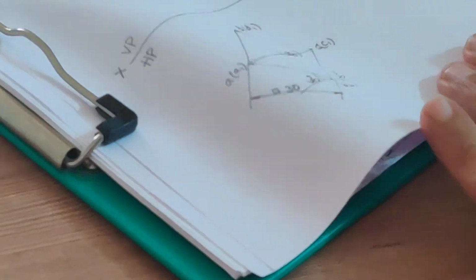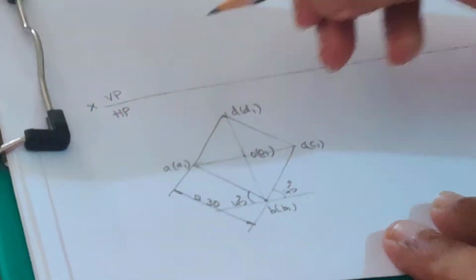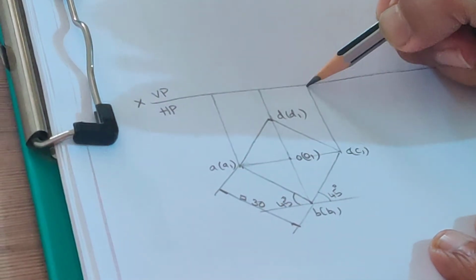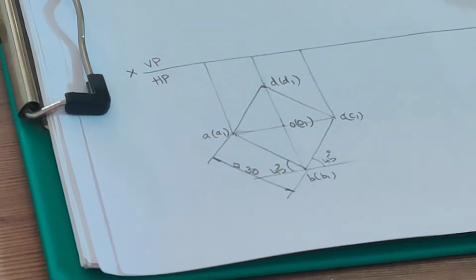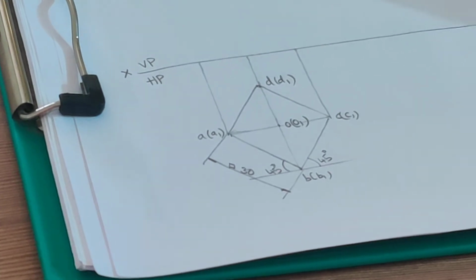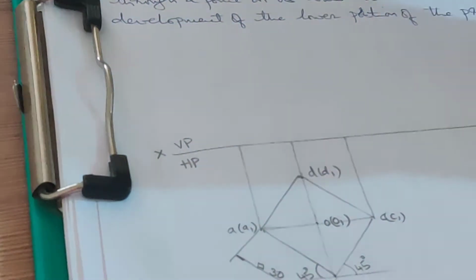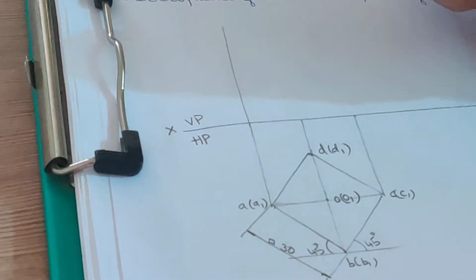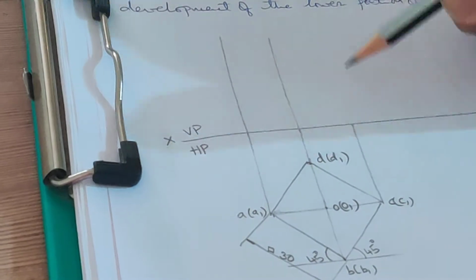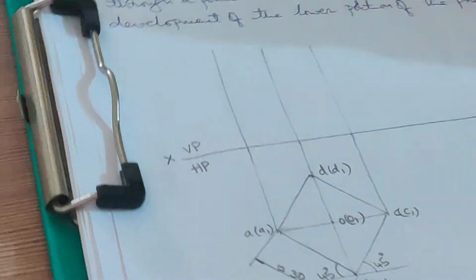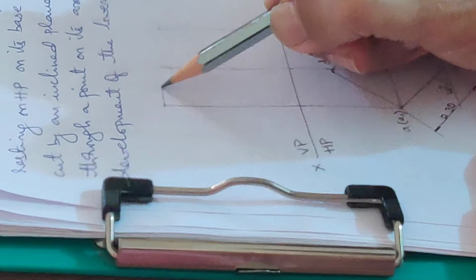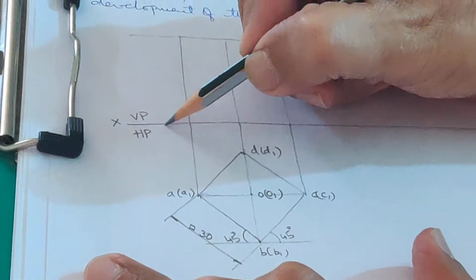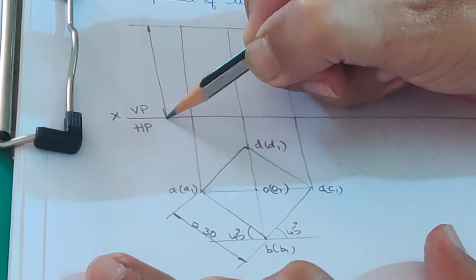Let us draw the front view now. The height is given as 60. So I am drawing the projections up to the XY line. As I mentioned earlier, the front view will be drawn light initially. The height is given as 60, so this will be equal to 60. This is 30, so double that. I am drawing using light lines. Then complete the top face. This height has to be 60.